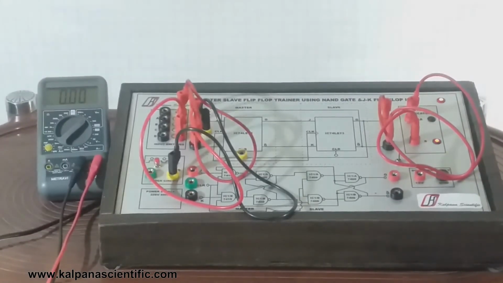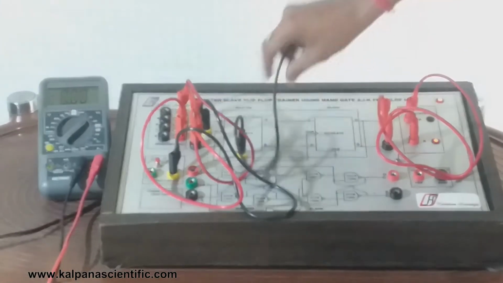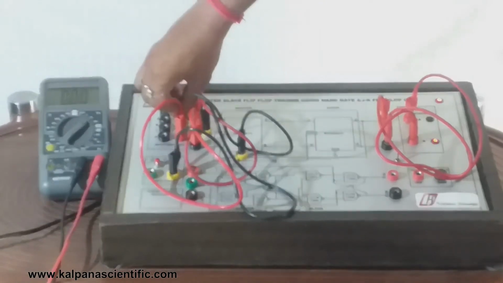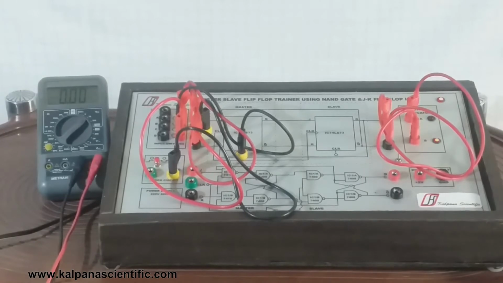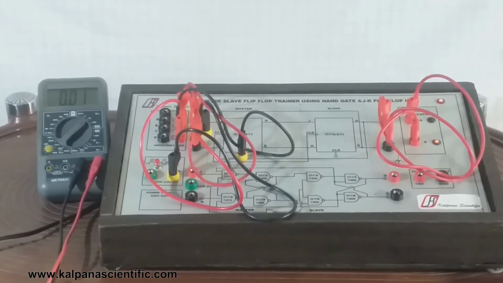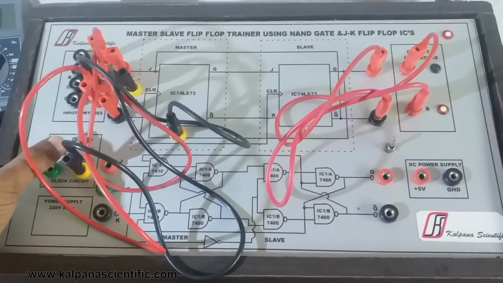And clear input should be set to logic high state. Here we can observe that the output Q is at logic low state and output Q bar is at logic high state. Now we shall apply a clock pulse using the push button switch.